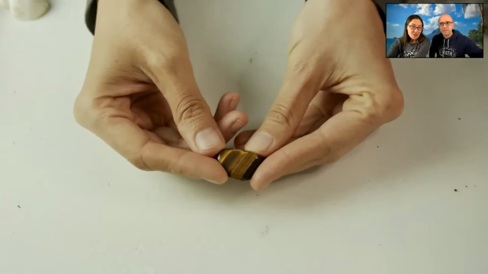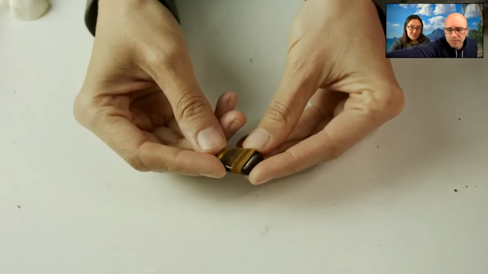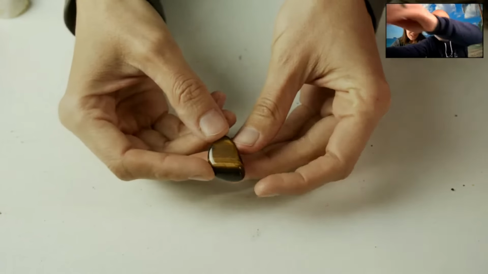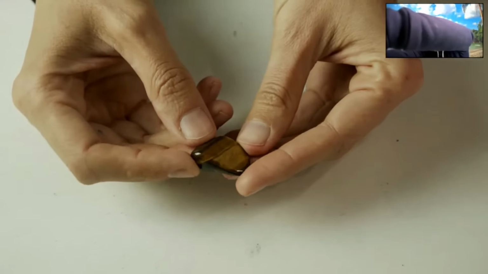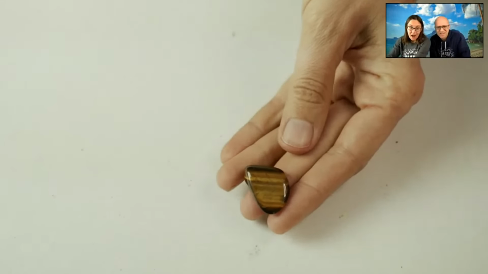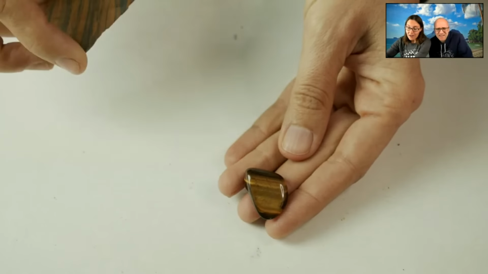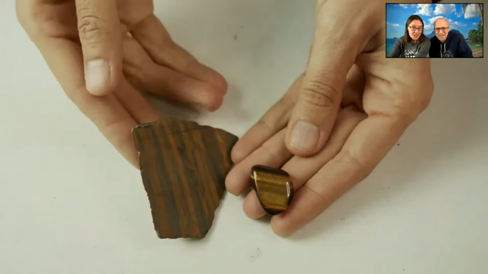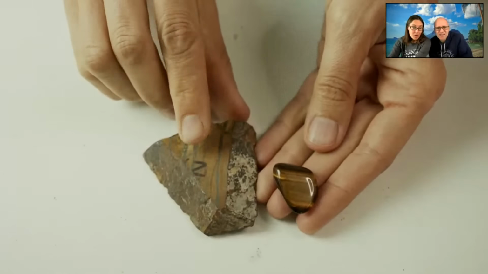So this is not necessarily a gemstone, it's a rock. It's called tiger's eye, and it's usually polished to look like this. I brought this just as an example to see how different something can look when it's raw versus polished, because here is tiger's eye before being polished.